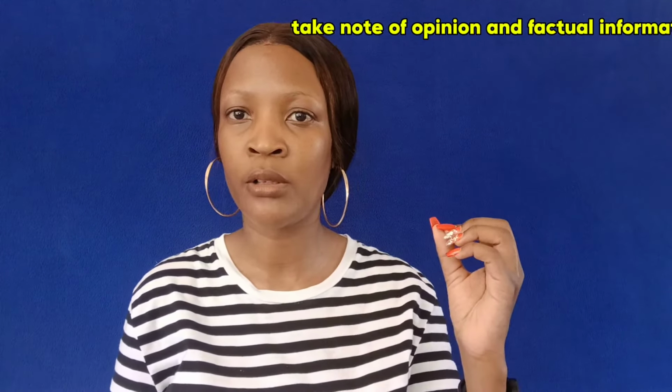You must also take note of factual information presented in the comprehension text, which may include statistics, percentages, as well as the incorporation of ideas from experts. There's a reason for that. For example, if a certain paragraph says that according to Dr. so and so, he conducted a study that found the following, and then presents that information, the purpose of including such information is to make the text more credible and believable.